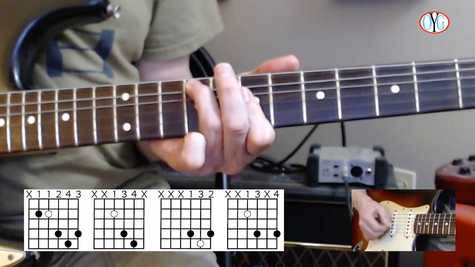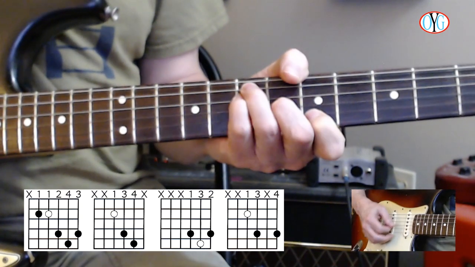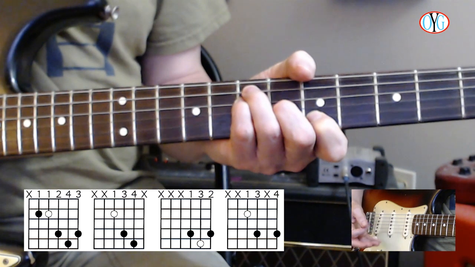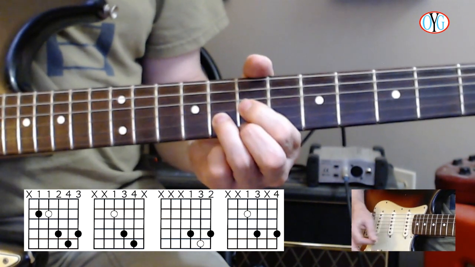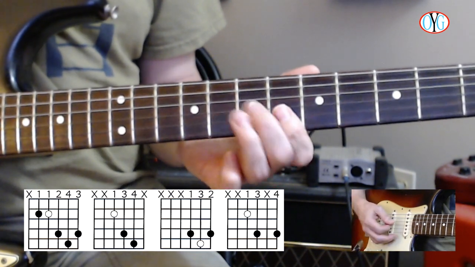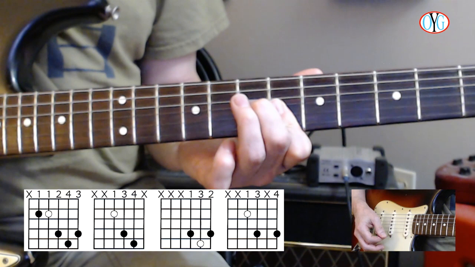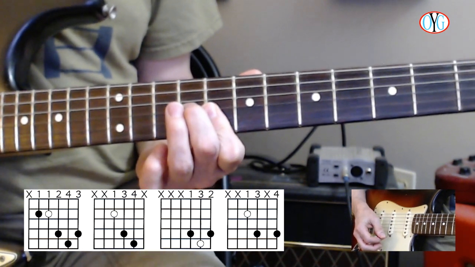So we'll go with a G form of the D, an E form of the A. We'll go to the D form of the G, and then we'll do the E form of the B flat and the C. All right, here we go.